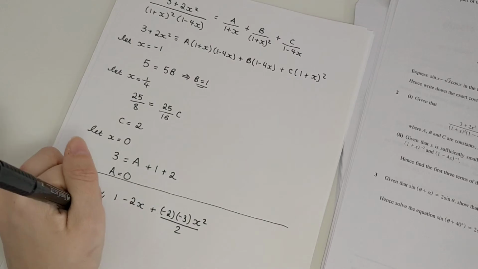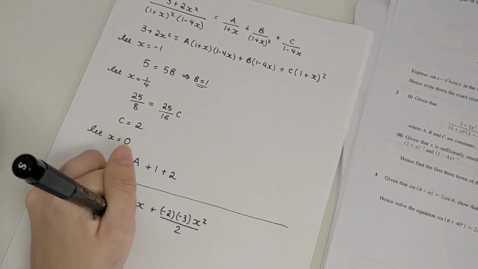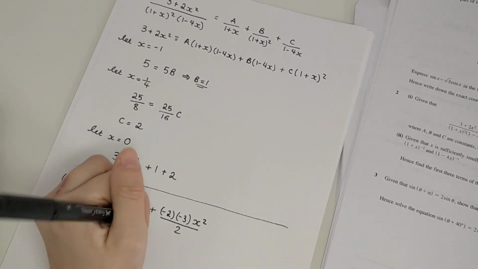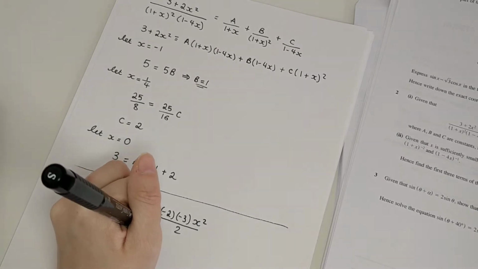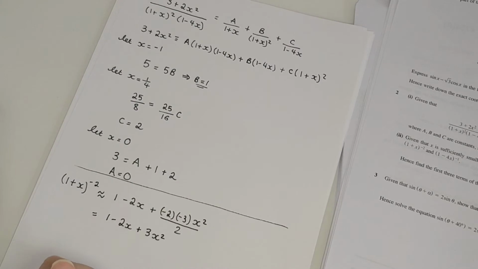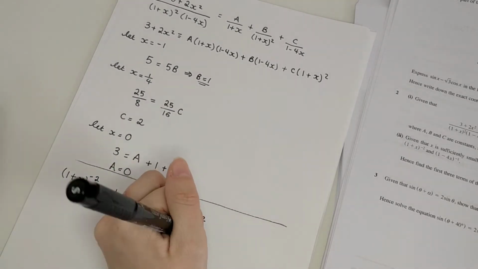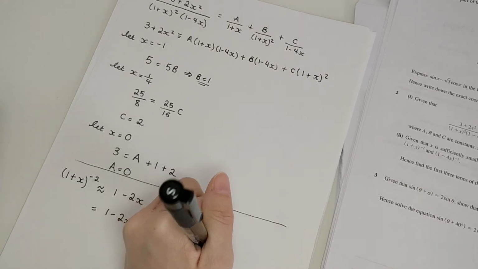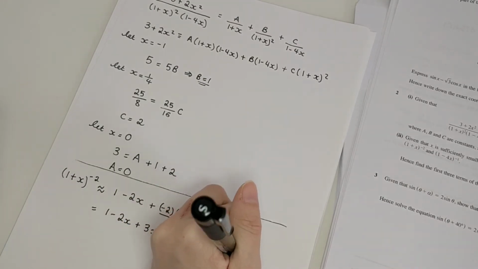Okay, which is 1 minus 2x plus 3x squared. Okay, and then I should write valid for mod x less than 1.